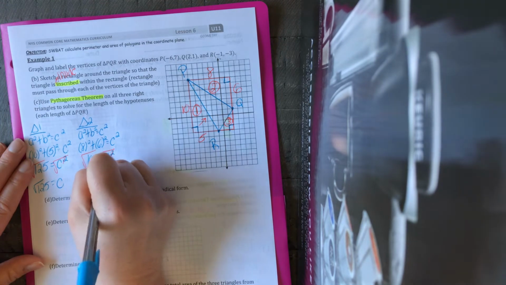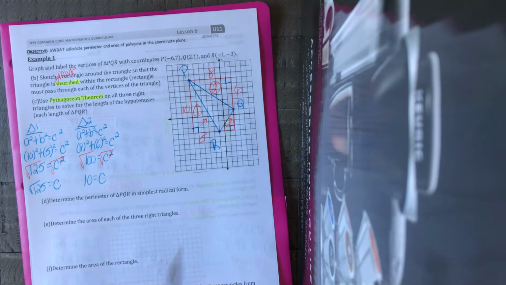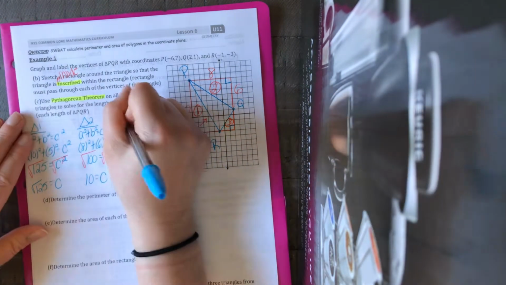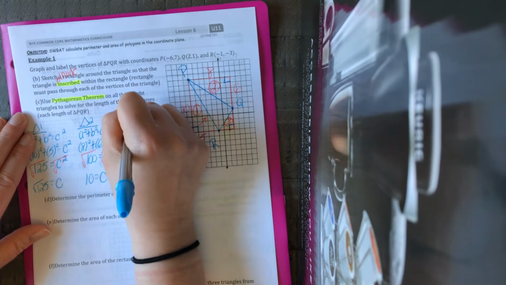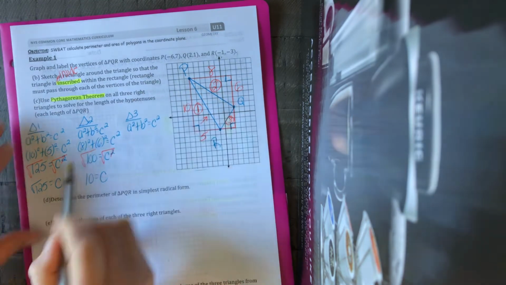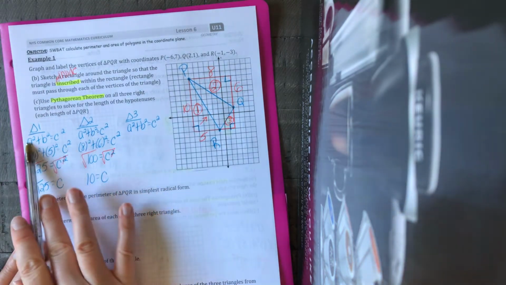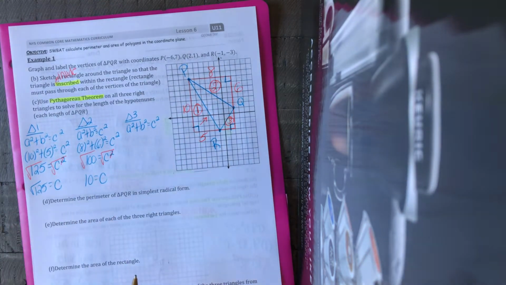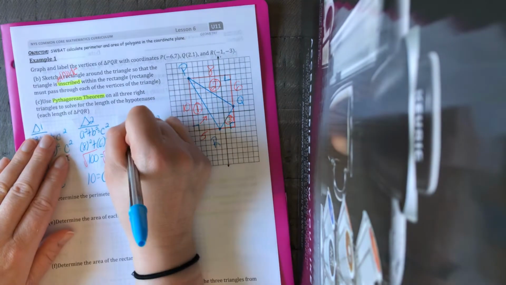It's the number 10. And then last but not least, triangle 3 in the corner. So now I have triangle 3. Again, we have A squared plus B squared equals C squared. This formula is not on the Regents. That's why we like you guys to rewrite it each time. It just helps you remember it.